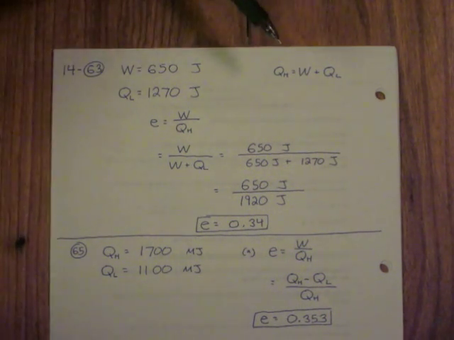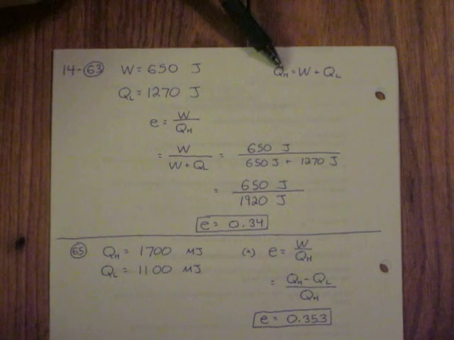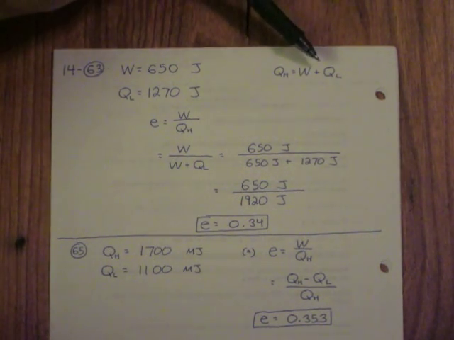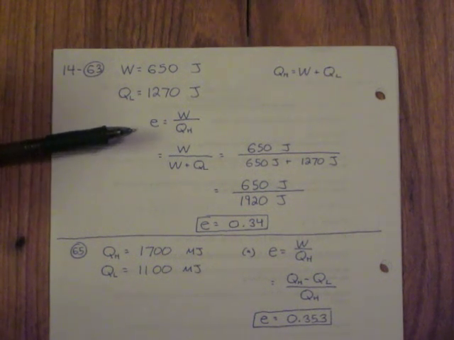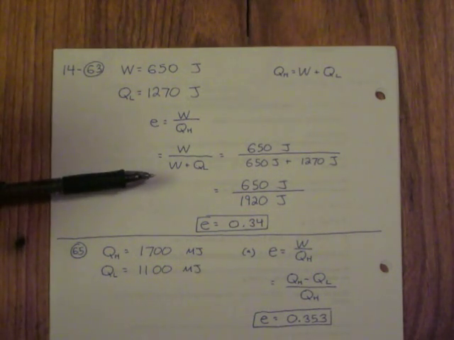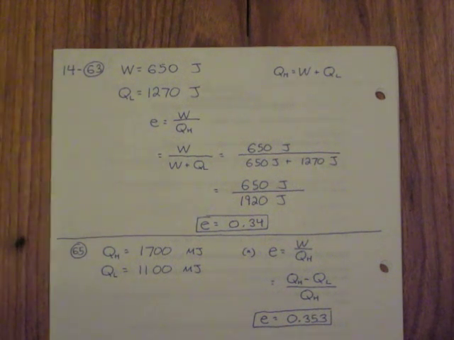Now, it's useful to have conservation of energy. Q sub H equals W plus Q sub L. So our efficiency equation, in the denominator, instead of Q sub H, we have W plus Q sub L. Plug in the numbers then, and you get that efficiency is 0.34.